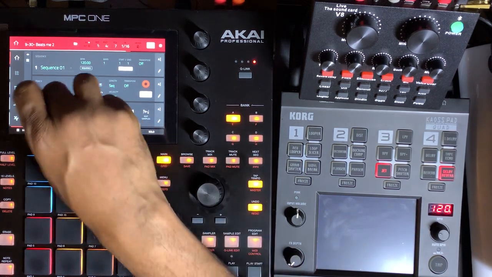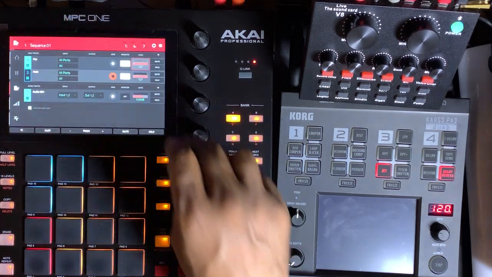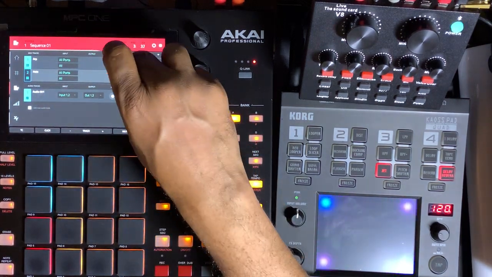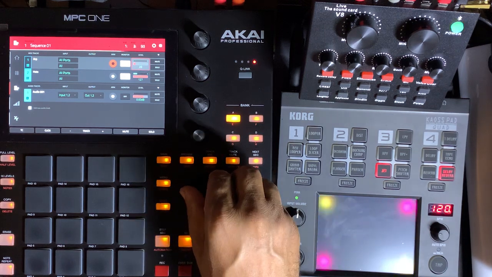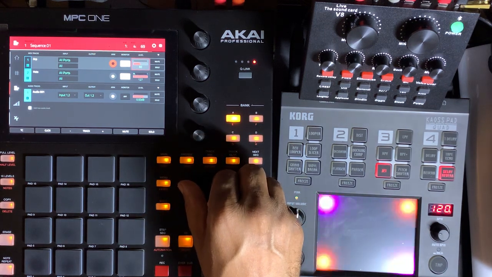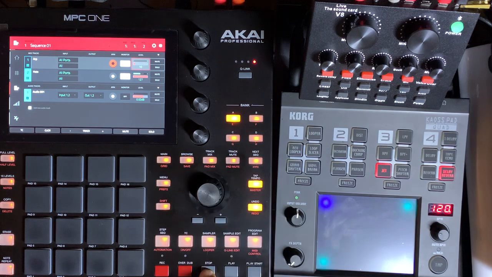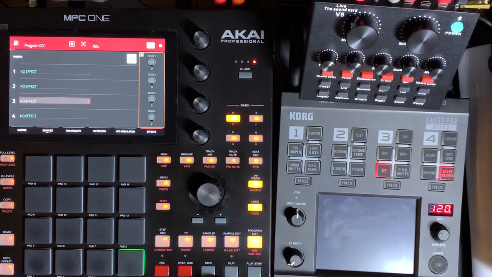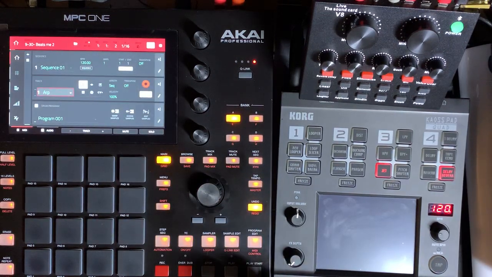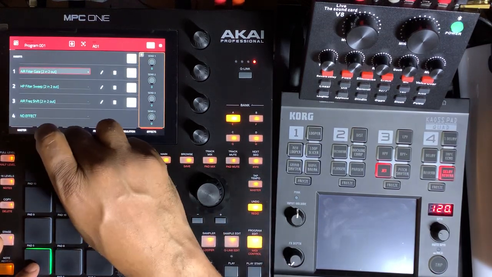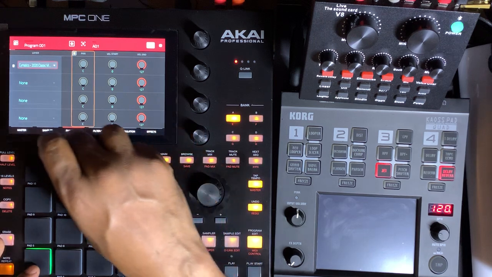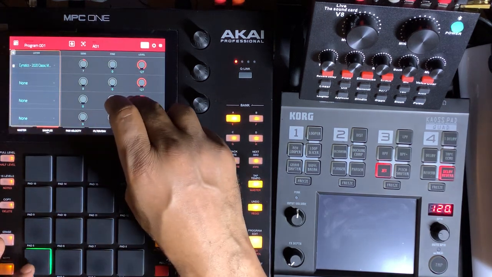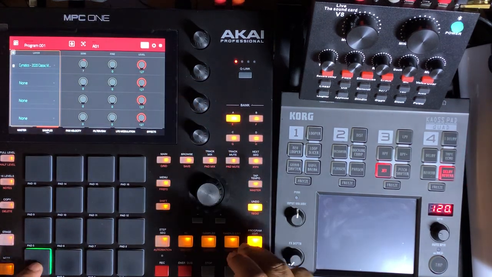Okay, and then for this one, it's kind of loud, right? I wonder if I can automate that. I think I can automate it, but I have to automate it on a different page. It's that sound, program edit, pan and velocity, sample, semitone, level.